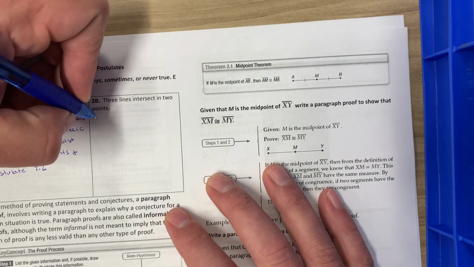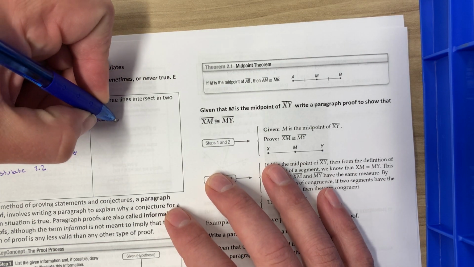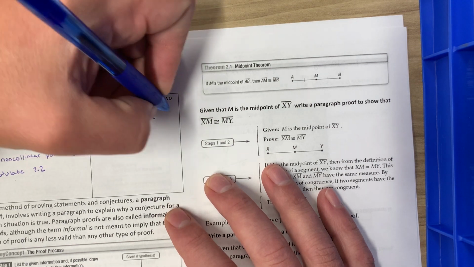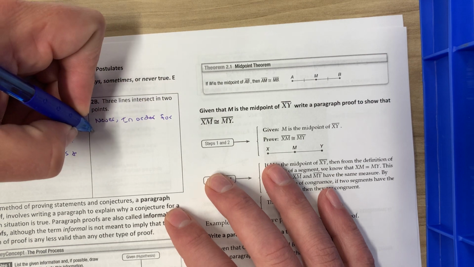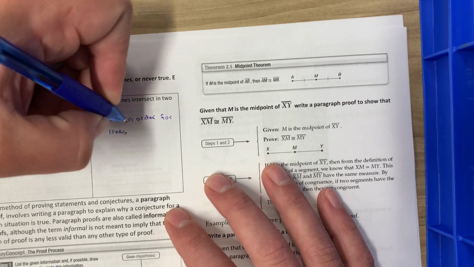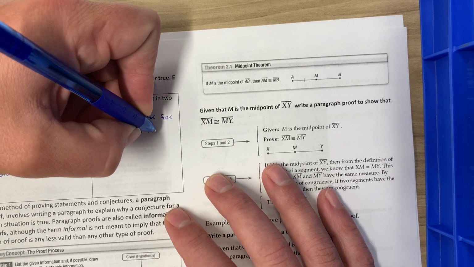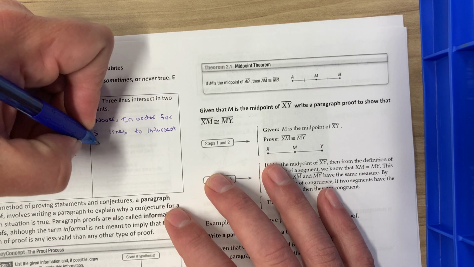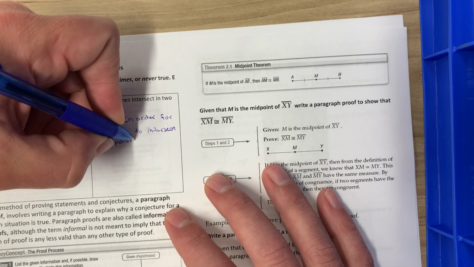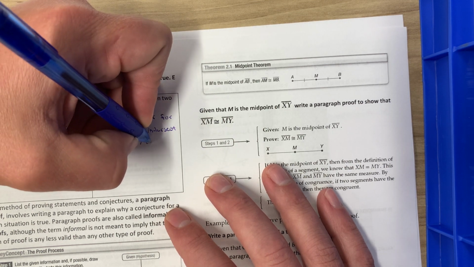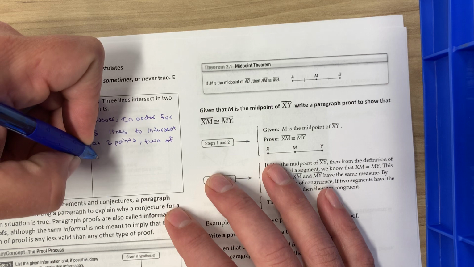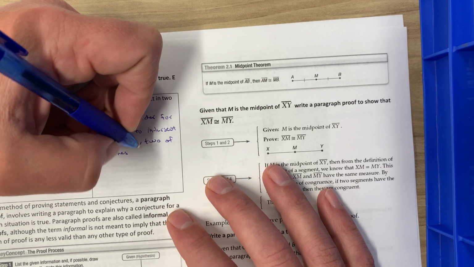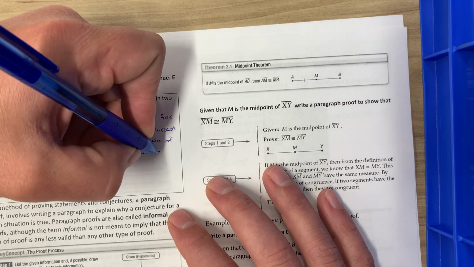And then 3 lines intersect in 2 points. Well, that's never going to be true, because in order for 3 lines to intersect at 2 points, 2 of those lines would have to be the same.